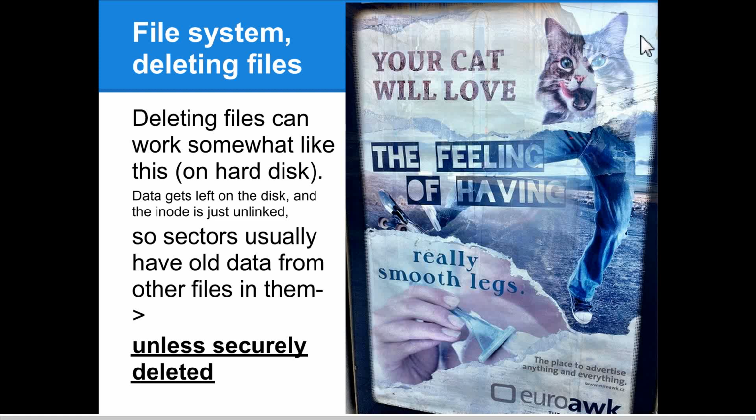So the file systems in operating systems kind of work like this. This is what something could look like somewhat on disk. Basically, when stuff gets deleted, it gets unlinked and it's left for garbage collection. And garbage collection can happen really at any time. And in the meantime, stuff can get overwritten on it, and that's fine. And then that stuff can get deleted and left for garbage collection. Then something else can be written. So basically, in this diagram, "really smooth legs" was written first, then "the feeling of having" was partially written and then deleted, and then "your cat was love" was written last, partially, and hasn't been finished. And unless things are securely deleted, this kind of does happen.